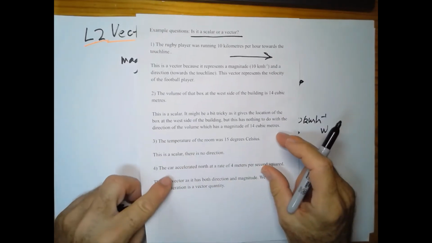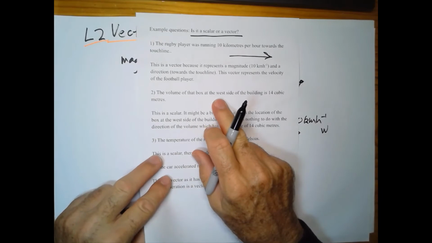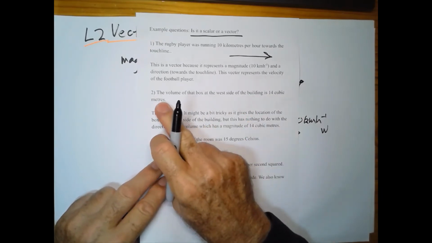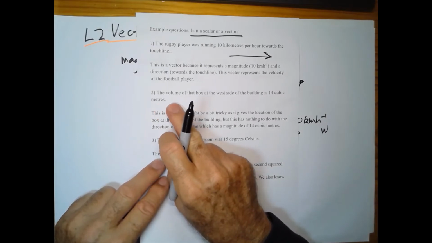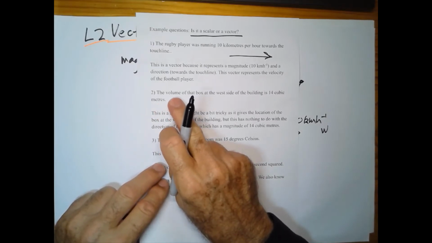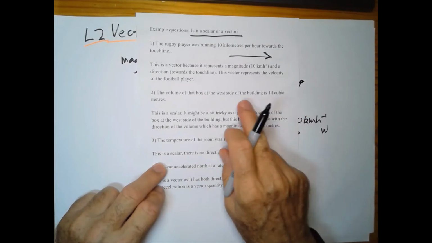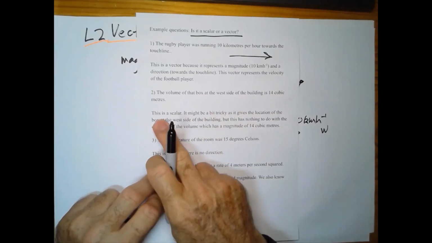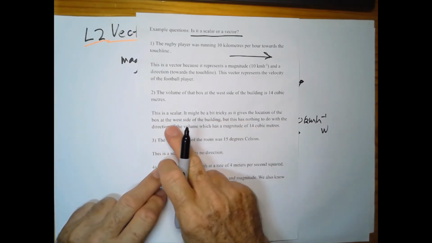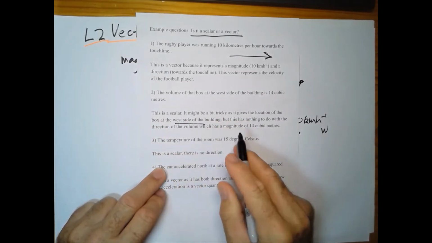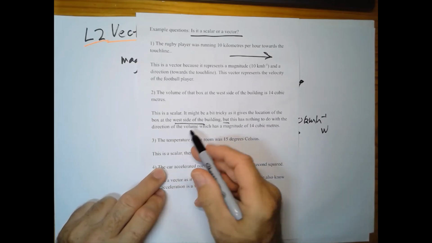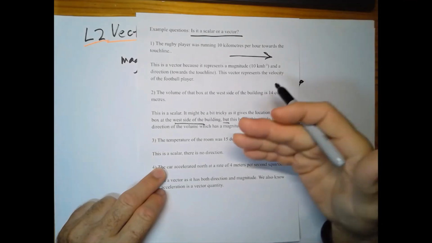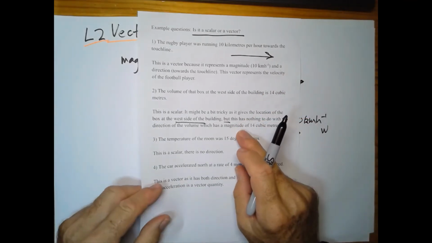2, the volume of the box at the west side of the building is 14 cubic meters. That's a pretty big box. Is this a scalar or a vector? It's got a size, 14 cubic meters, and it's got some sense of a direction, but it's a scalar. It might be a bit tricky as it gives the location of the box at the west side of the building, but this has got nothing to do with the direction of the volume, which has simply got a magnitude of 14 cubic meters. So volume is a scalar.